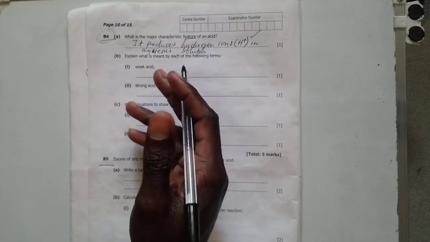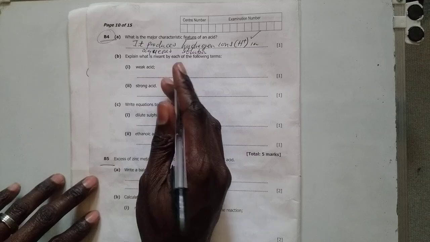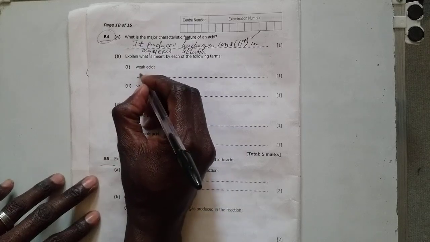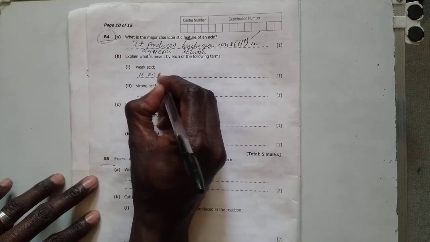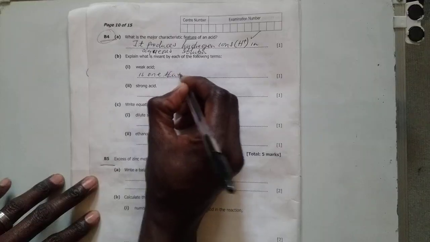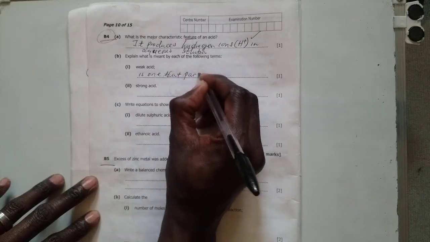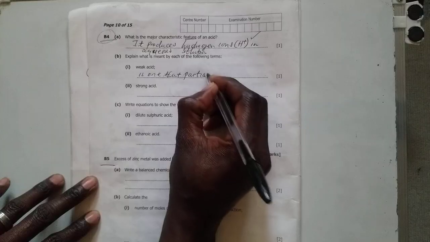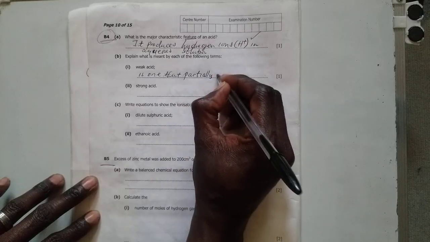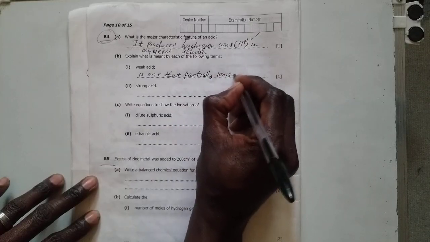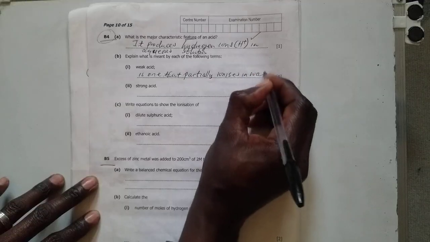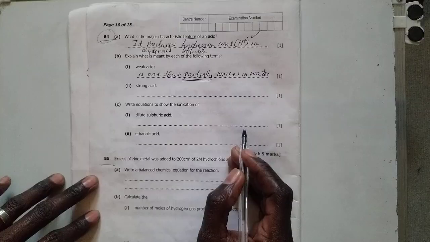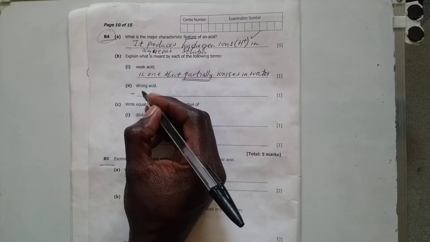Explain what is meant by each of the following terms: a weak acid. What is a weak acid? A weak acid is one that partially ionizes in water. So an acid that partially ionizes in water, we call it a weak acid. What about on the other hand, a strong acid?